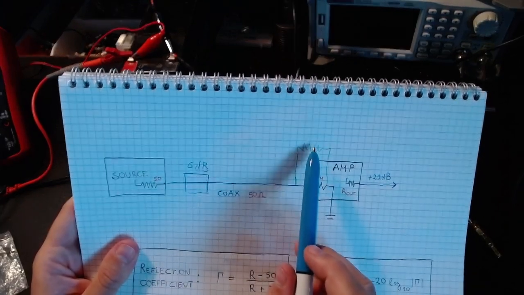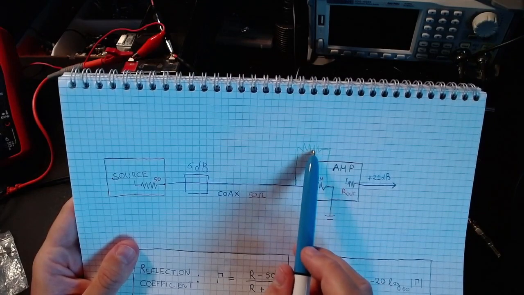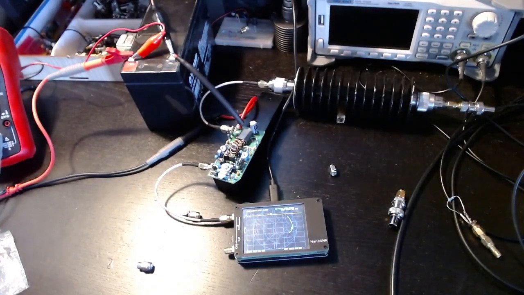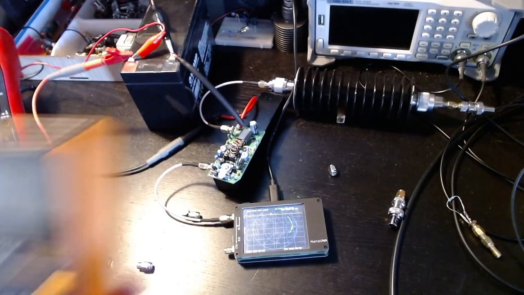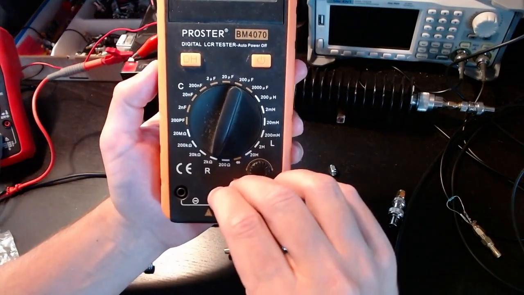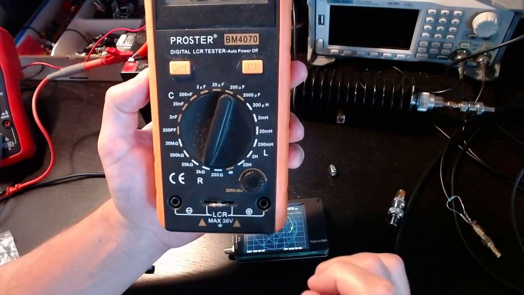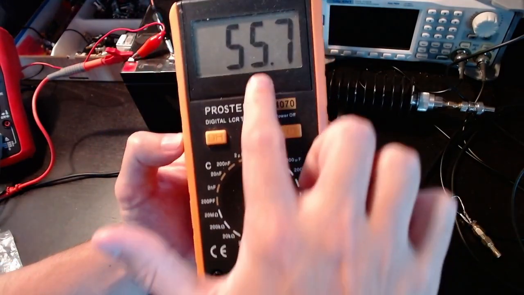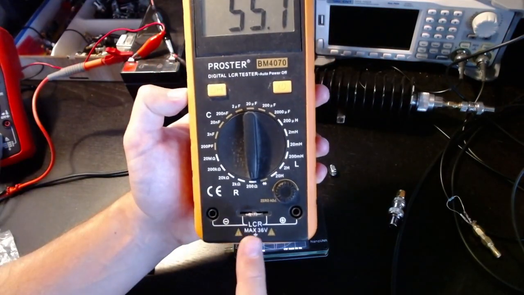So let me try with this other solution here. Let me see, I found it before. I have a resistor which is 55 ohm.